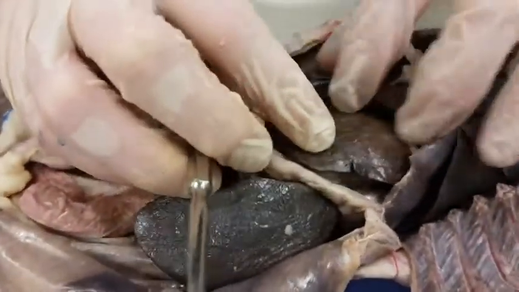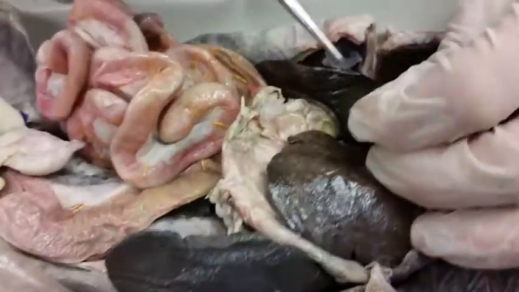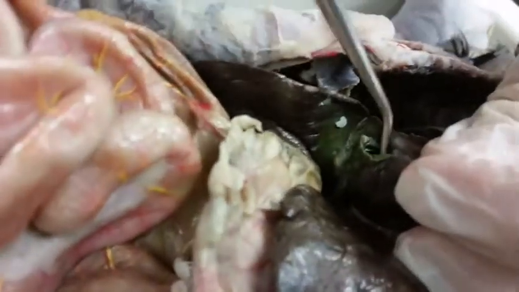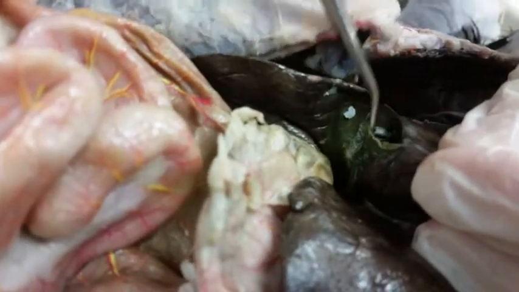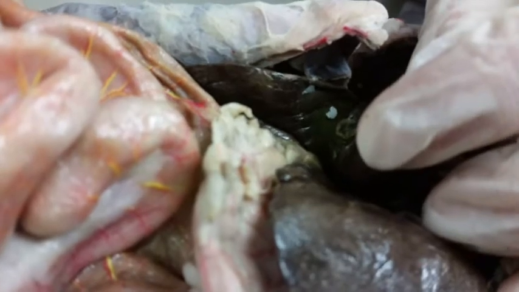Okay, so as for our liver, you can see the gallbladder right here. It's stained the surrounding area green, but we've got gallbladder right here. Let's find the caudate lobe here.